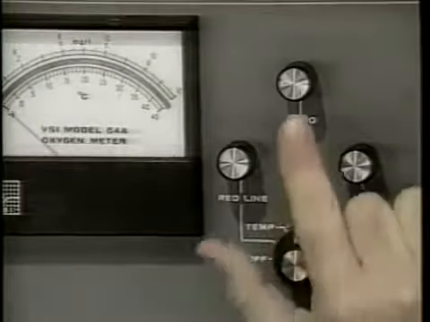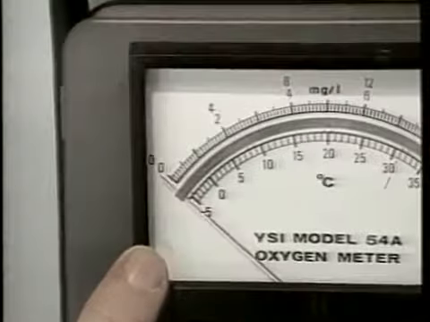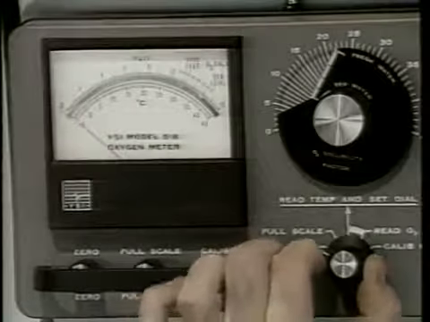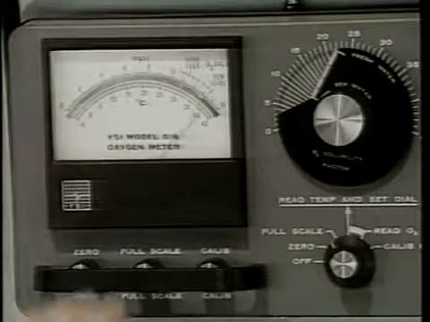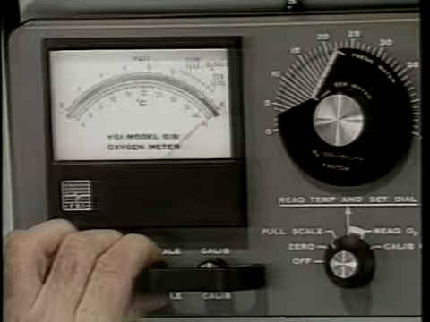Switch the meter to the 0 position and adjust the knob so that the needle is at the 0 position on the scale. If your meter has a full scale knob, switch it to this position and adjust so that the needle reads 15 milligrams per liter on the scale.